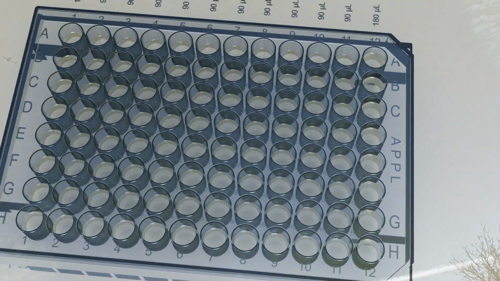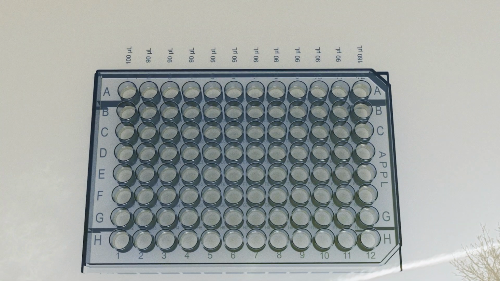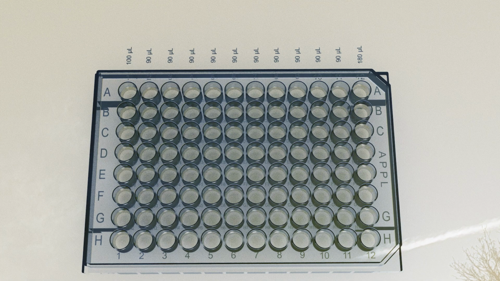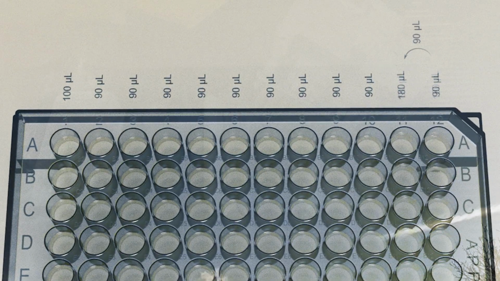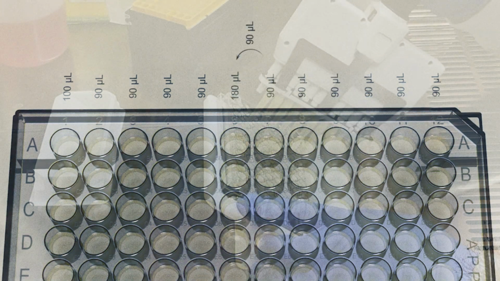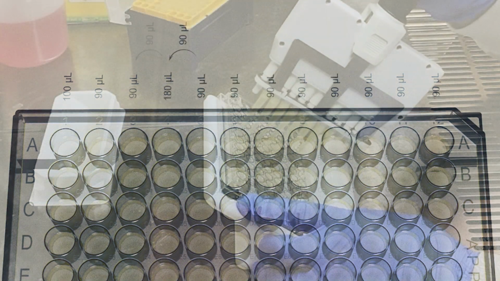Our plate now looks like this, and the next thing we need to do is to serially dilute the antibiotic from column 12. We will take 90 microlitres from column 12 and mix it into the next column to the left. We will then repeat until we reach column 3, and then discard the final 90 microlitres.